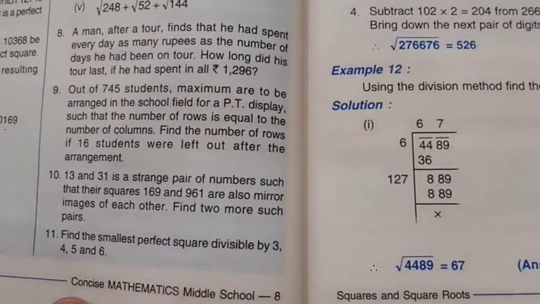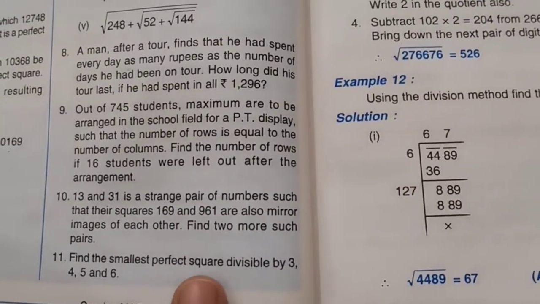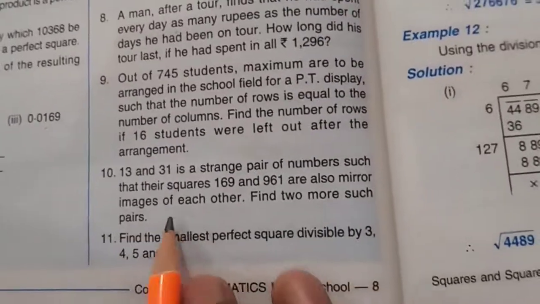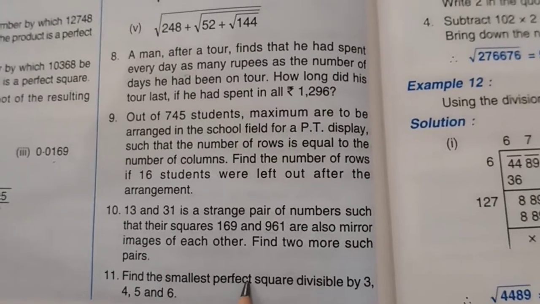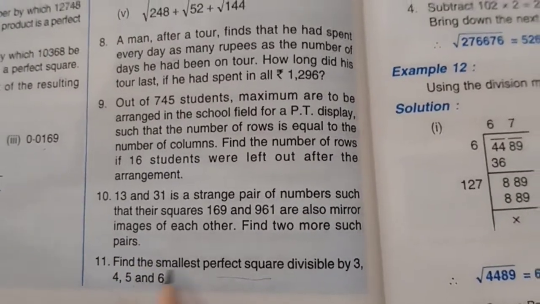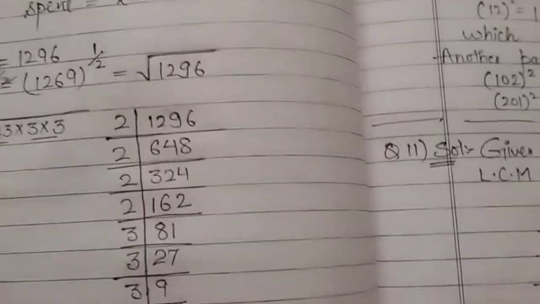Okay. So let's see question number 11. Find the smallest perfect square divisible by 3, 4, 5 and 6. Understand this properly: find the smallest perfect square. We have to find the smallest perfect square divisible by 3, 4, 5, 6. So let's see how we solve this question.